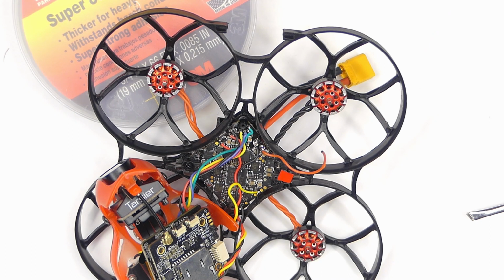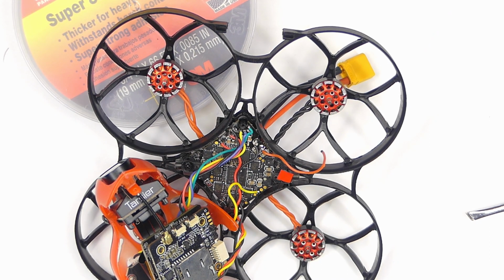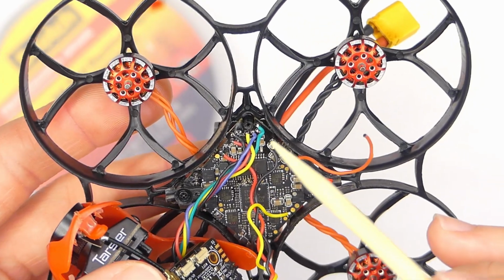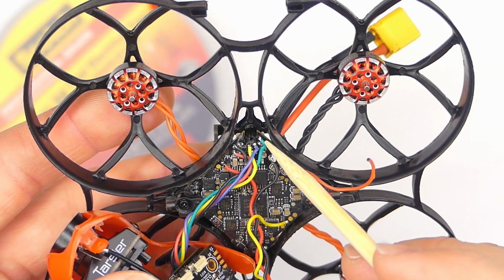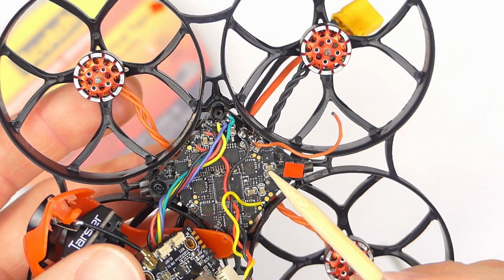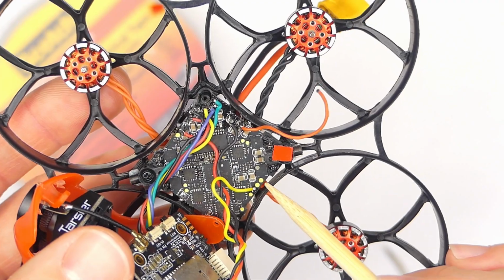Wait, stop, let's back up. Start at the very beginning here. Okay, this is a quadcopter, so you probably know that because you're watching this video. Inside this quadcopter is something called a flight controller. The flight controller is basically a little computer, a little microchip type deal, circuit board. It controls all of the settings and all of the motors. Essentially, it's the brain of the quadcopter.